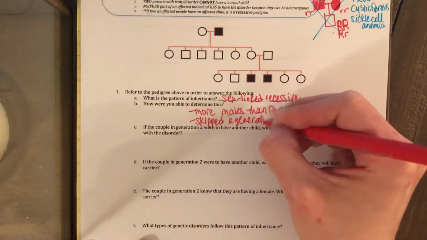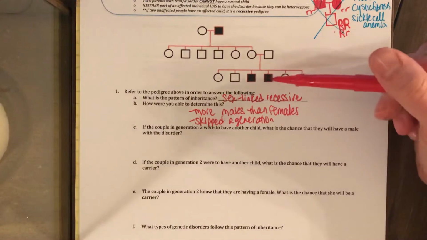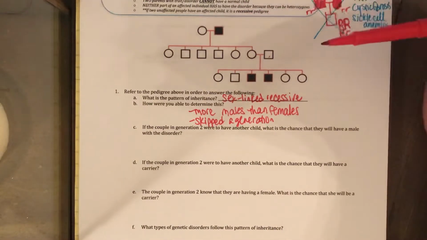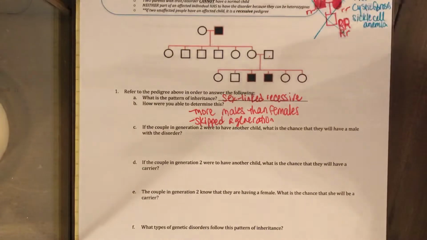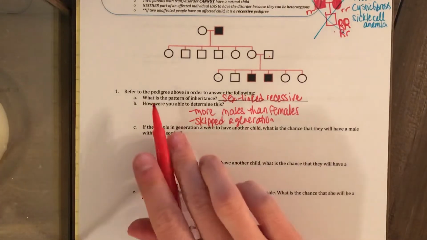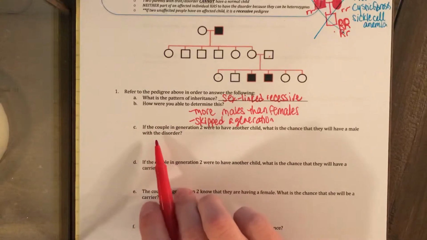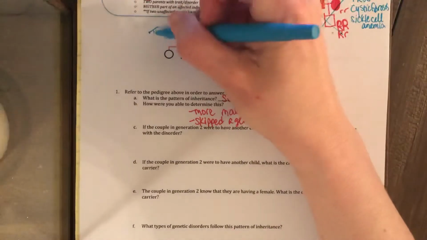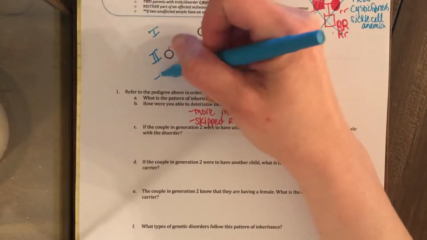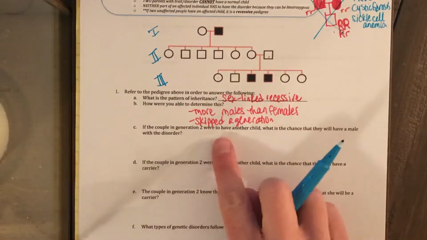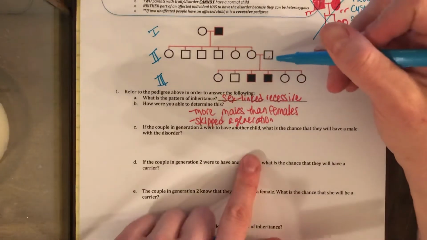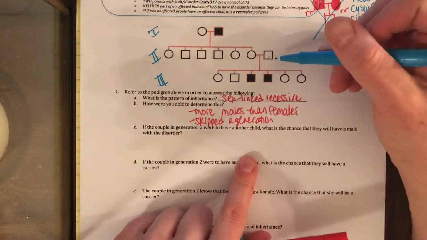So if we have this son, then these parents, then these grandparents, it skipped over the parents. So for number 1C, if a couple in generation 2 were to have another child, so here's generation 1, 2, and 3. If these two people were to have another child, what is the chance that they will have a male with the disorder?